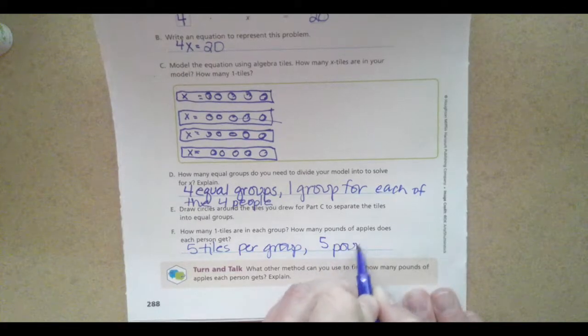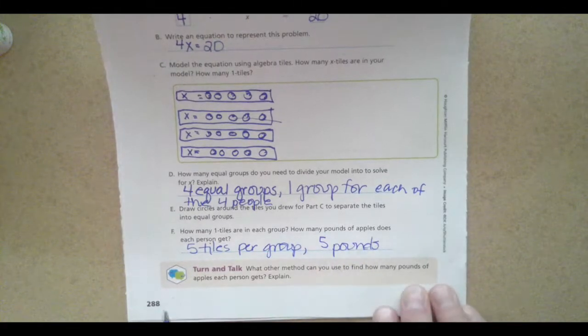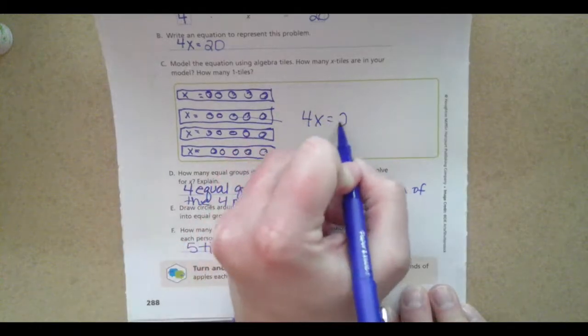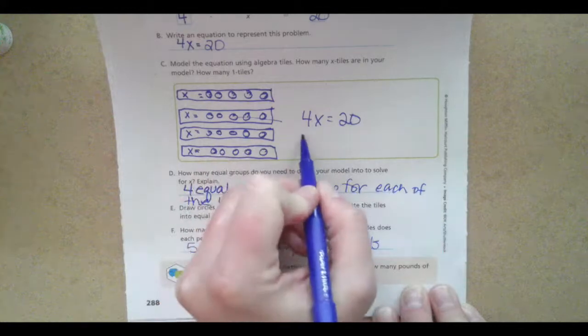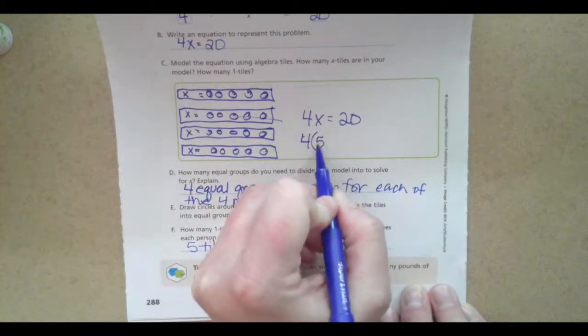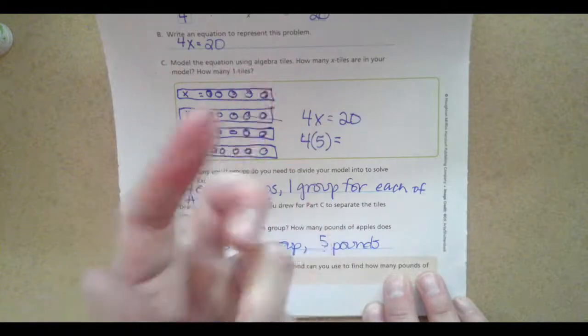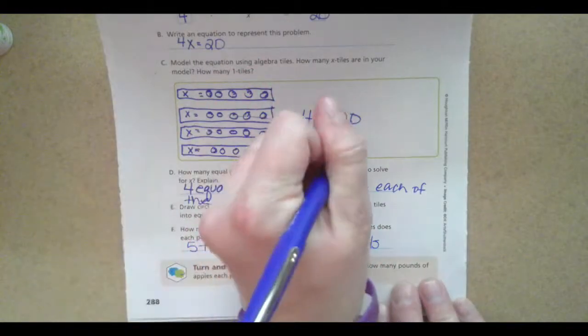It also means that X equals 5. Because if we do 4X equals 20, and we put in 5 for X, 4 times 5, 5, 10, 15, 20. Yep, we got the right answer. Okay, let's turn over to page 289.